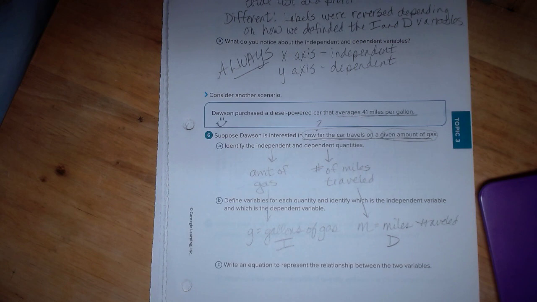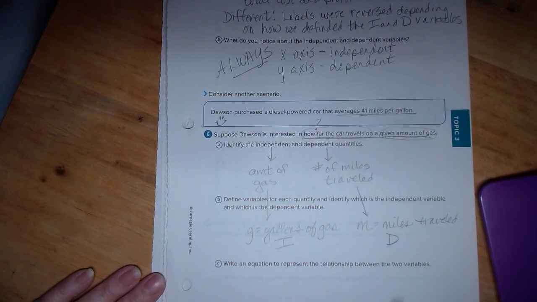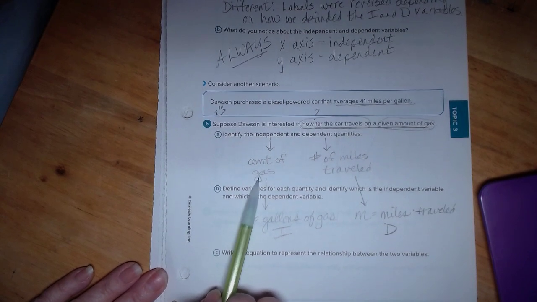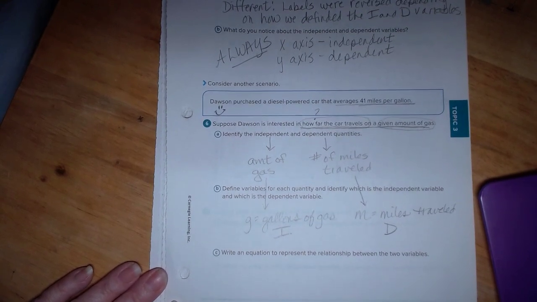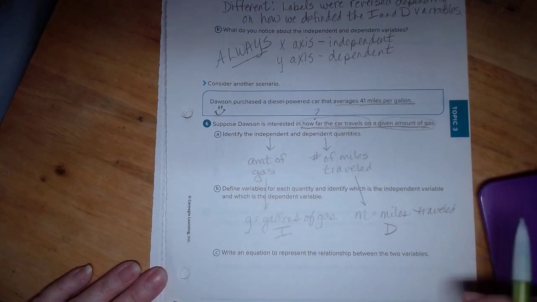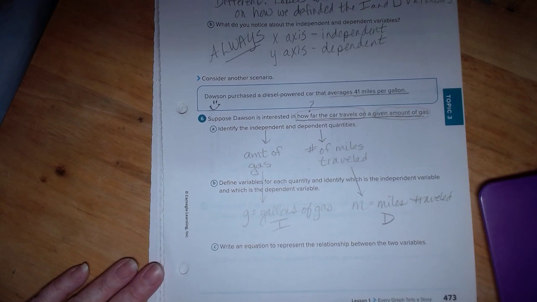So we know that he gets 41 miles for every gallon. So he knows the amount of gas. He's trying to figure out how many miles. So 1 gallon of gas will get him what? 41 miles. What would 2 gallons of gas?